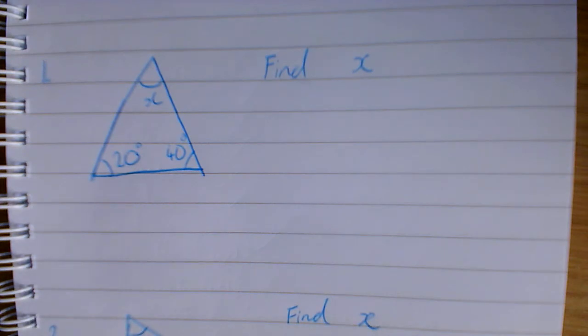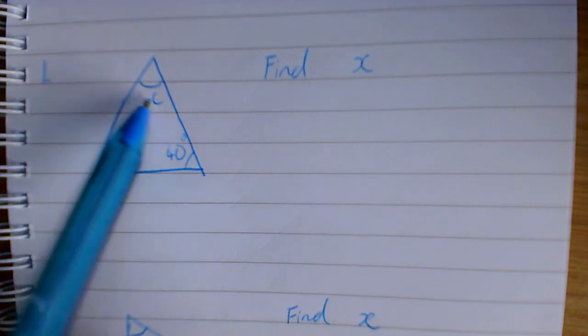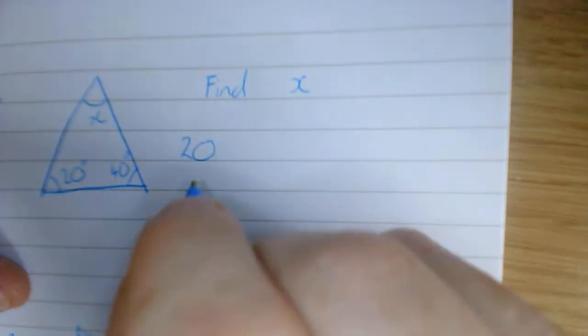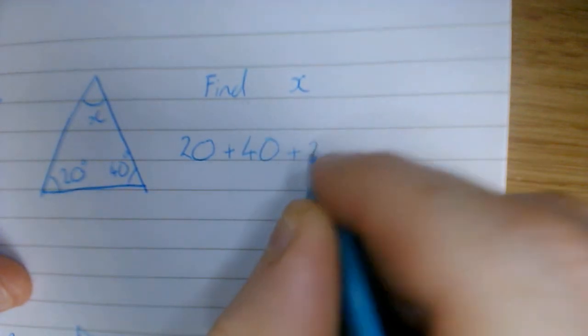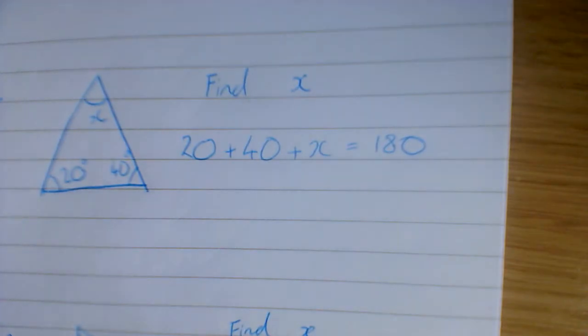So what we'll do, we'll write out what we do know. So we know that 20 add 40 add x is 180. So we're going to write that out now. So we've got 20 plus 40 plus x equals 180. So that's the information that we know so far. We've got 20 plus 40 plus x. So all three of those angles added together is 180.